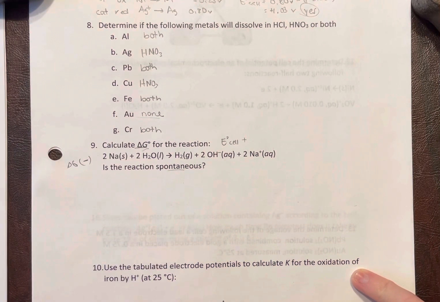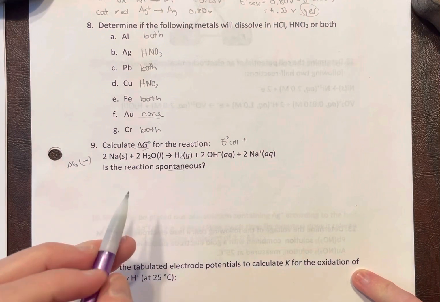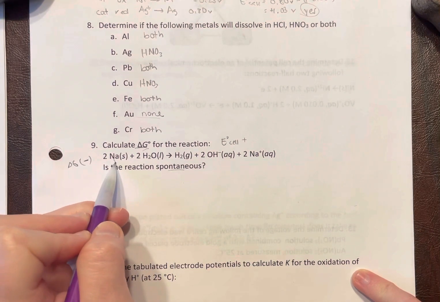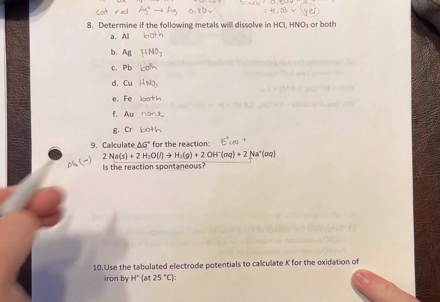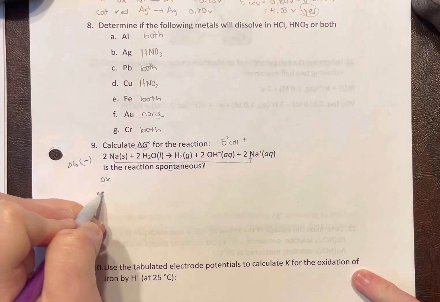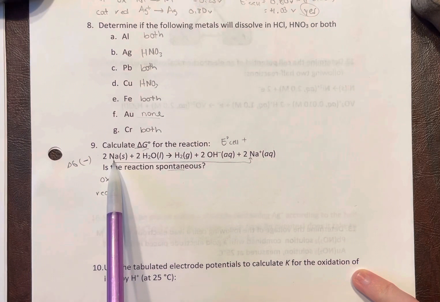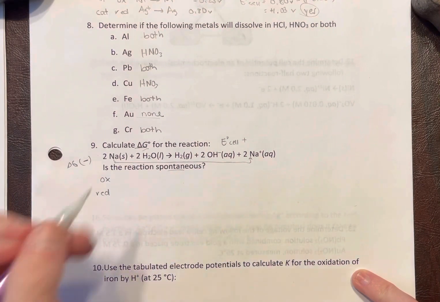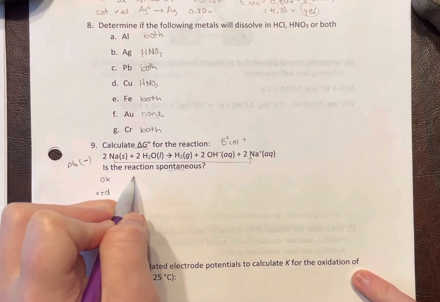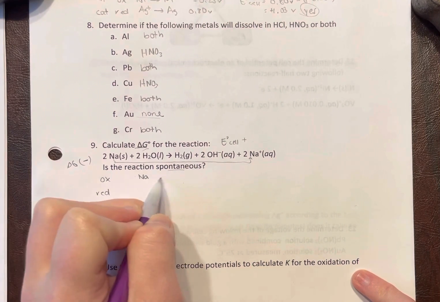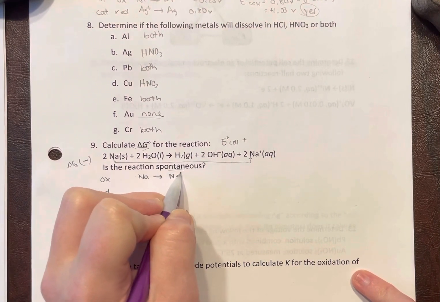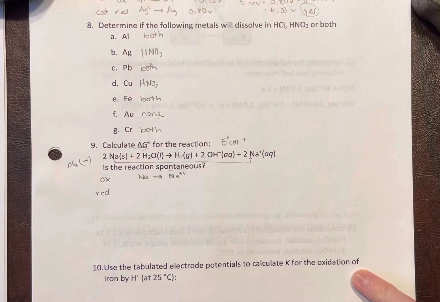So let's determine what's happening. Looks like we're in basic conditions here. Okay, so sodium here. So we need to identify oxidation. We need to identify reduction. It helps here to list the electrons that are happening here. So sodium going from sodium to sodium +1.